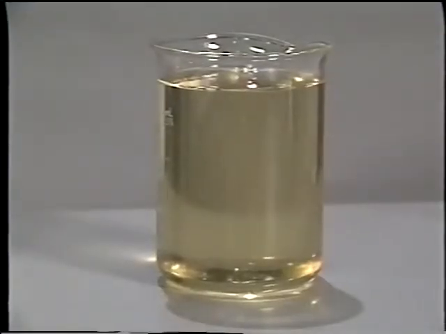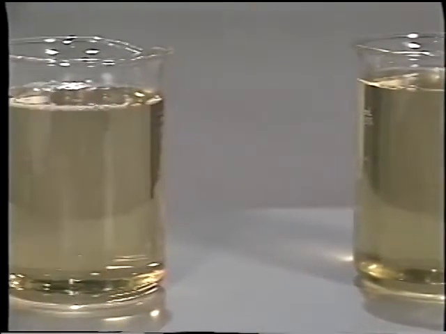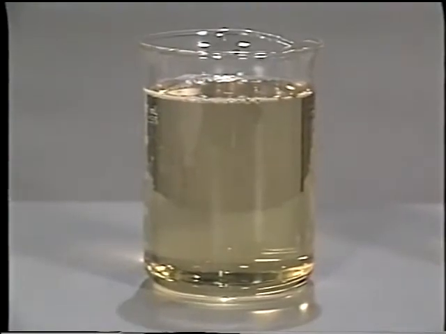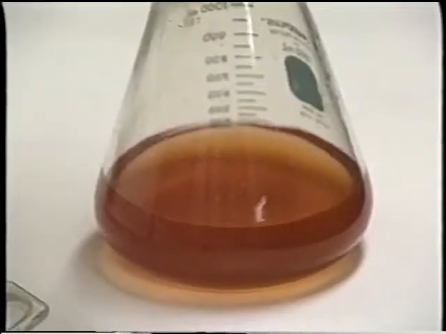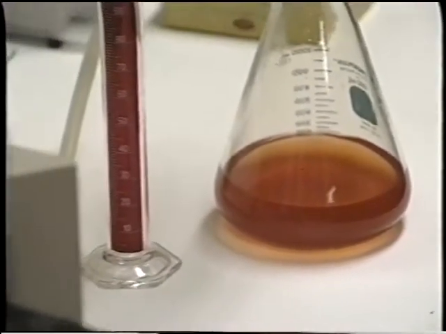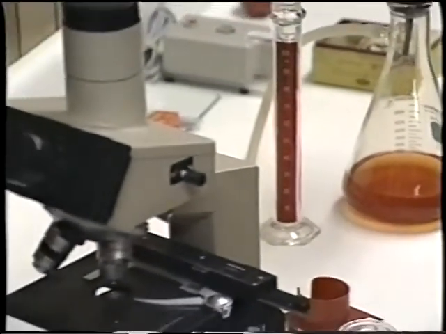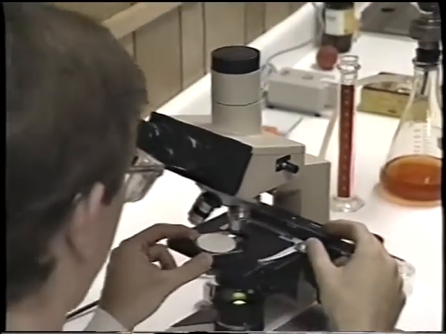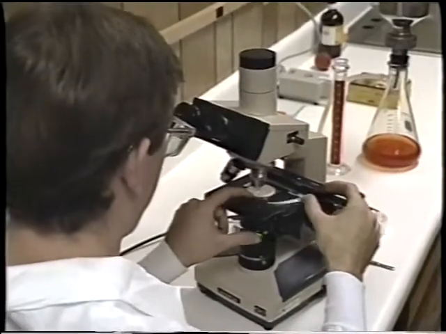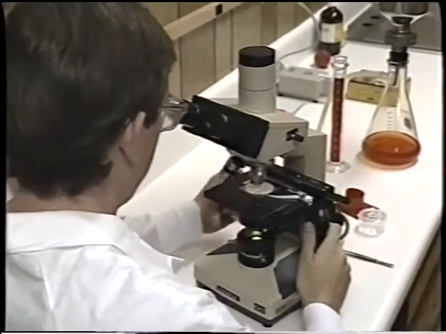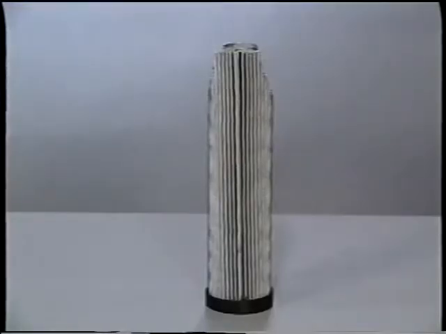For example, this fluid is clean enough. This fluid is not. Determining whether a fluid is clean enough can be done only by counting the particles and their sizes, either with a microscope or with a special device called a particle counter. However, filters that are properly selected, installed, and maintained will keep a fluid clean enough for extended use.